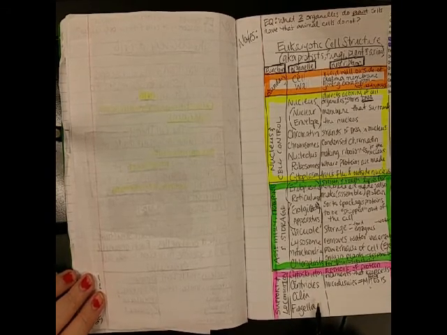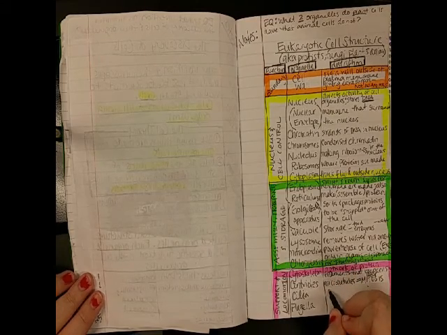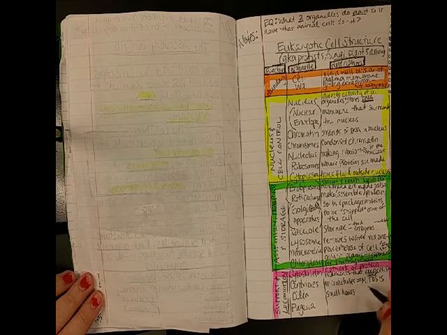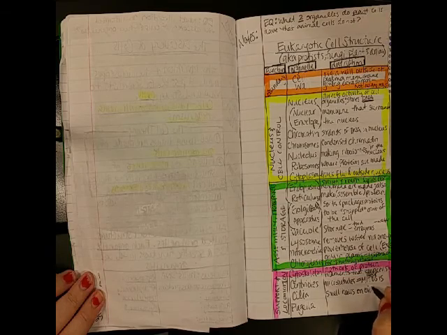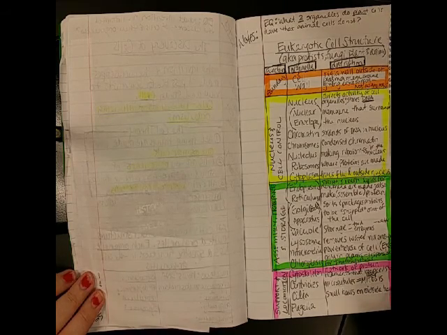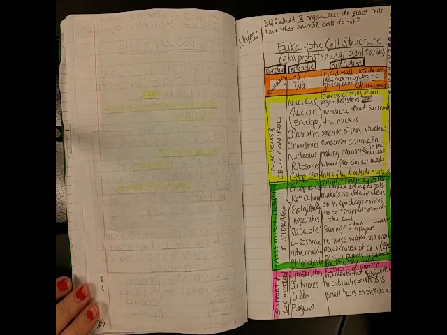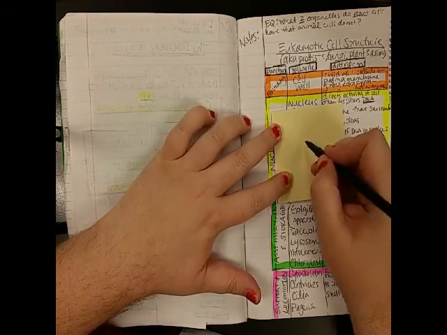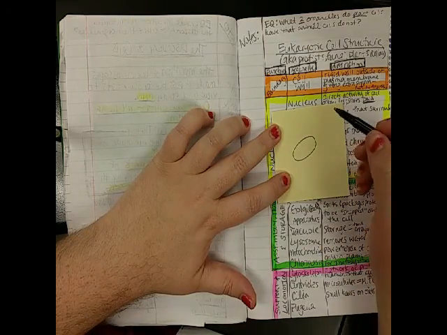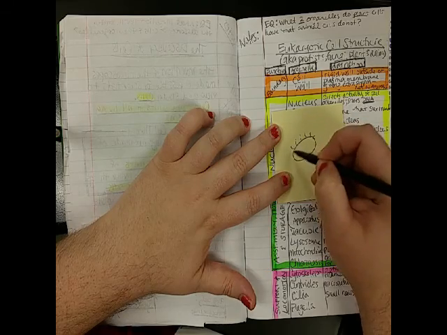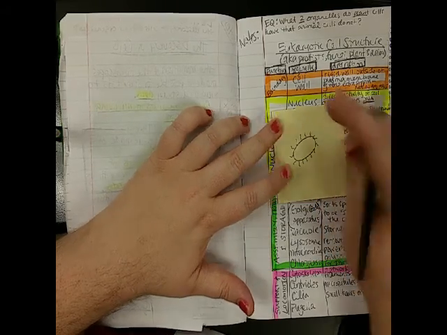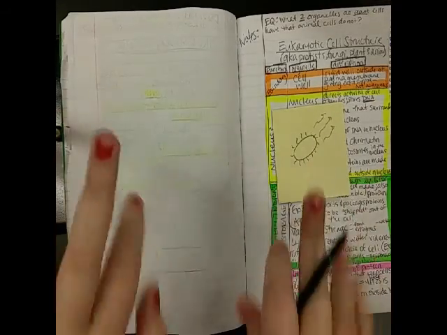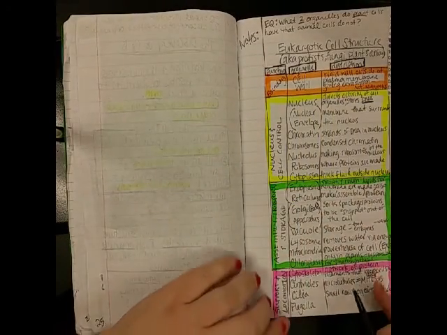All right, cilia. So a cilia is small hairs on the outside of a cell that help move. Okay, so if you have a cell, these are usually only in our one-celled organisms. If you have this little one-celled organism, it has these little hairs on the outside and they wiggle, and that's how the cell moves. They're like little wavy hair things.